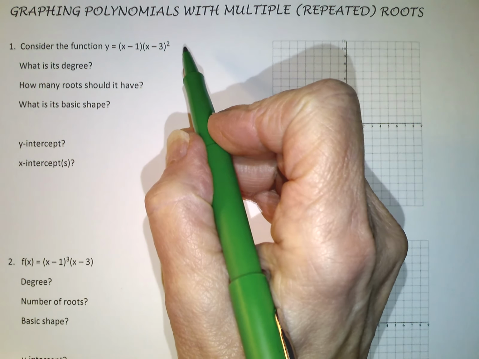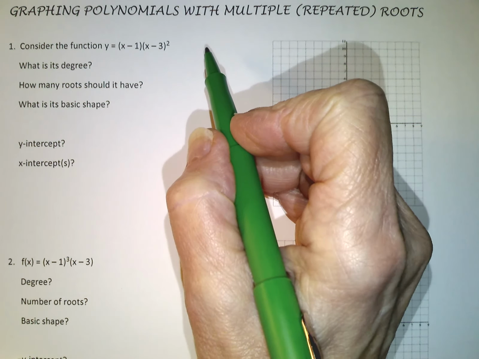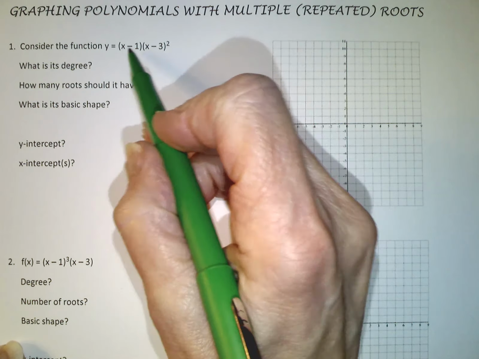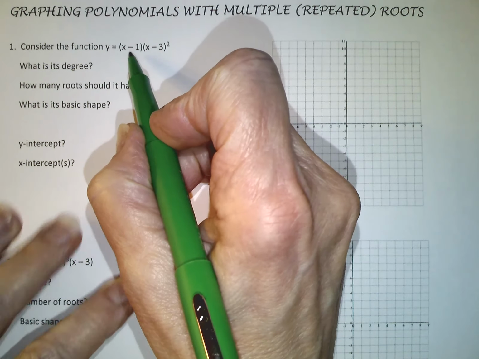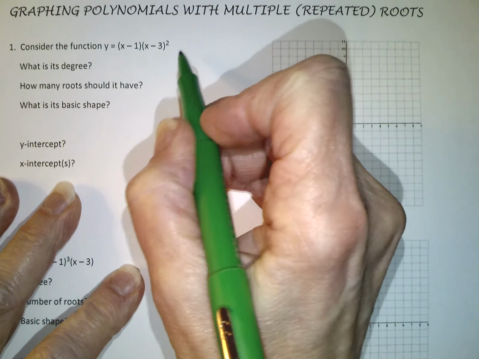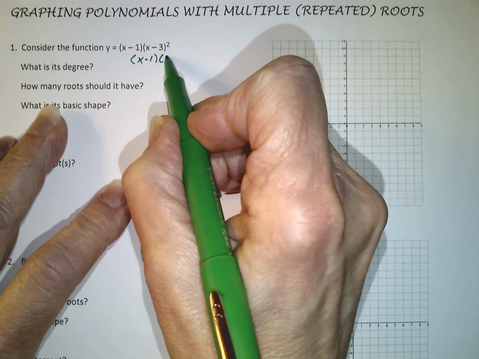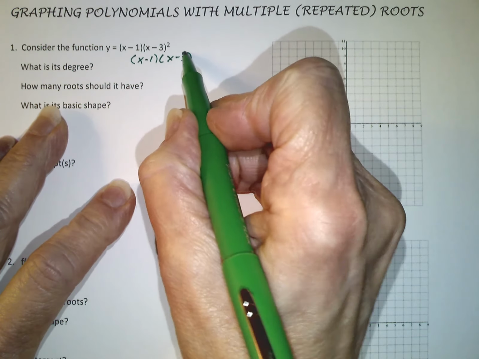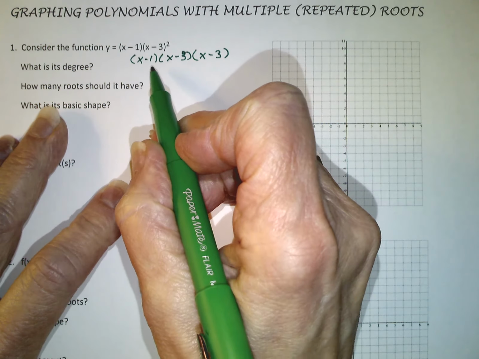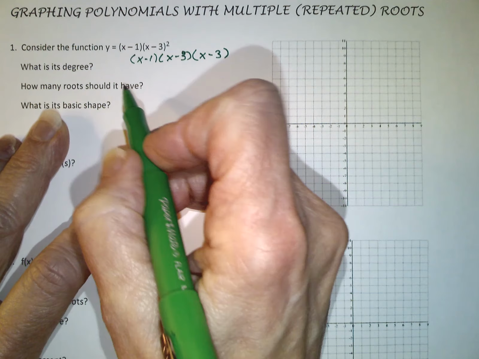Now the degree is not 2. If this were written in separate terms, all multiplied out, then the term with the highest exponent would be it. But these are still factors. So technically this has a degree of 1 and this has a degree of 2. It should come out to a degree of 3. Or we could write it in fully factored form. And then maybe be more obvious to us, because if we multiplied this out, x times x times x, our highest power would indeed be a 3.